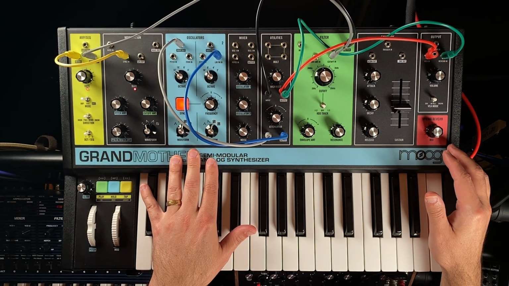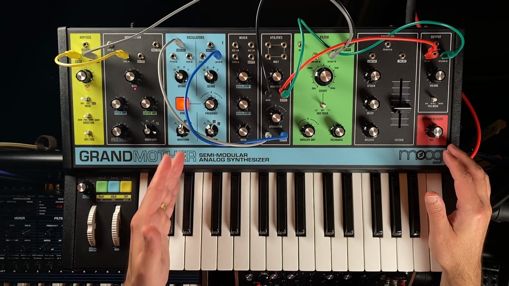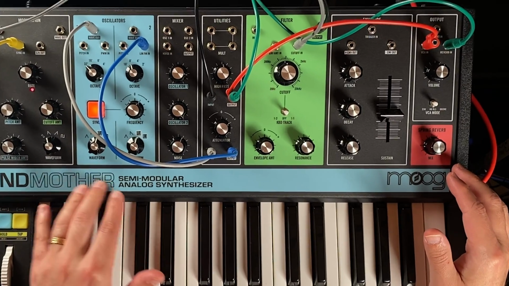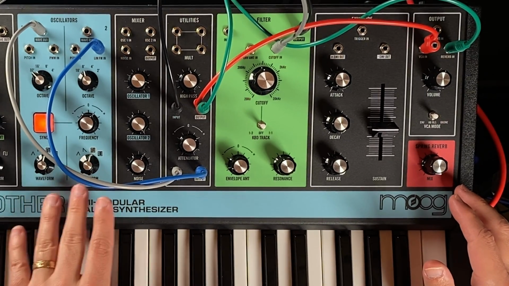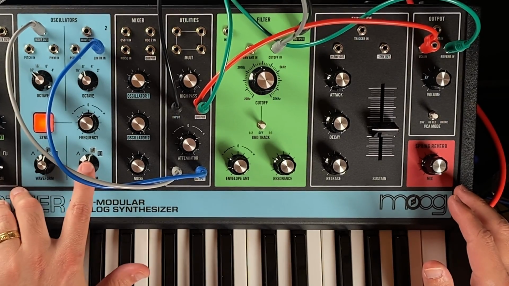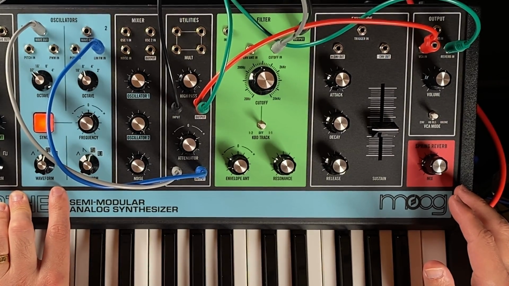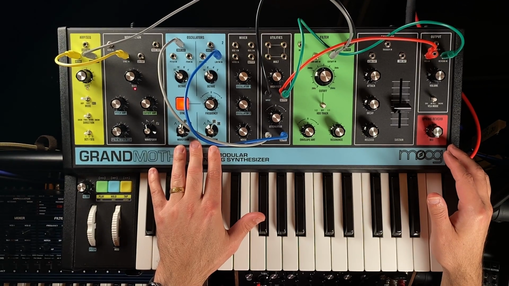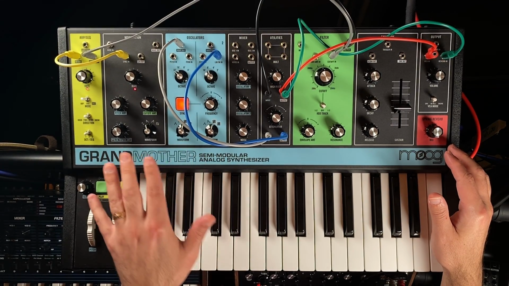However, after many trials and errors, and due to my choices around modulation, I've actually chosen to modulate oscillator 2 from oscillator 1, but having both set to a square wave, to pulse. And you'll understand a little bit more about that when we talk about the modulation section here.